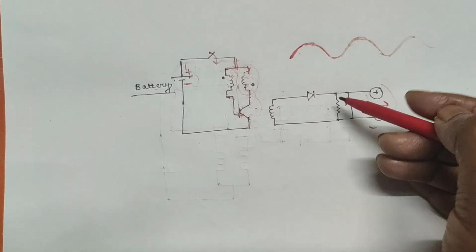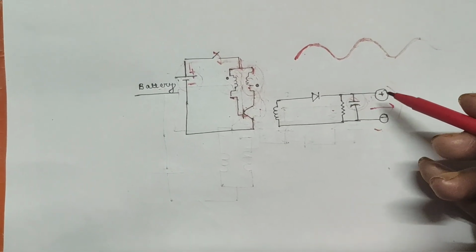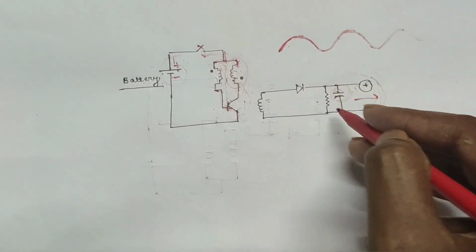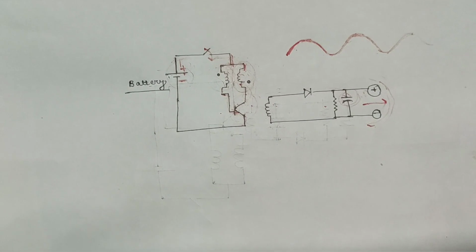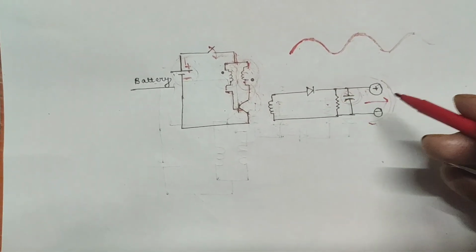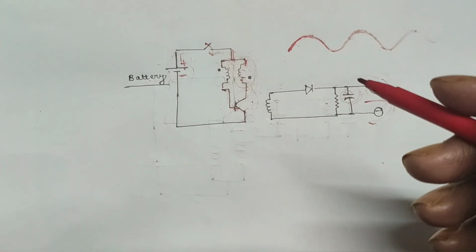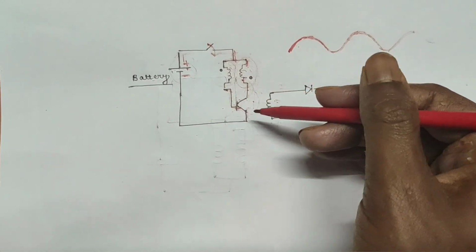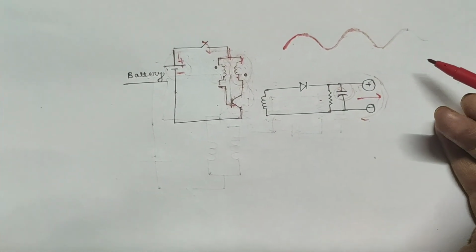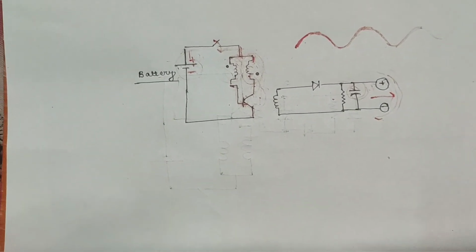So the main charge is stored in this capacitor. When an unsuspecting bug gets trapped in the mesh, it is killed by the charge which was stored in the capacitor, the short circuit current, as we call it. So I think you have understood the concept of how the transistor generates this AC sine wave signal. I hope you have understood.